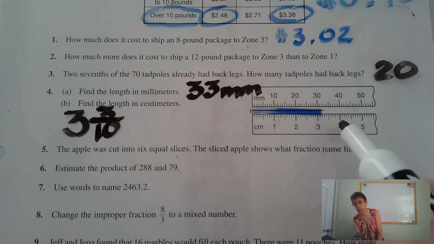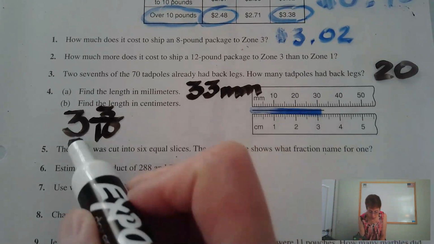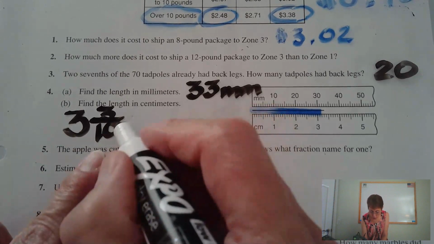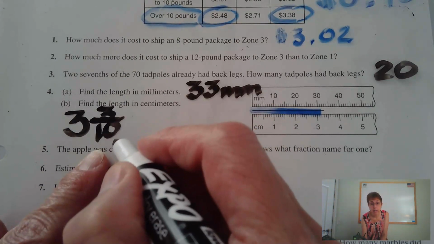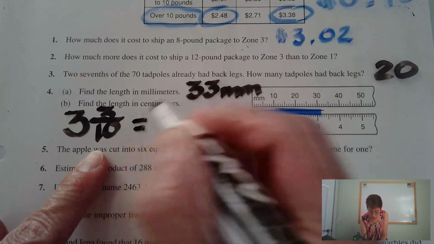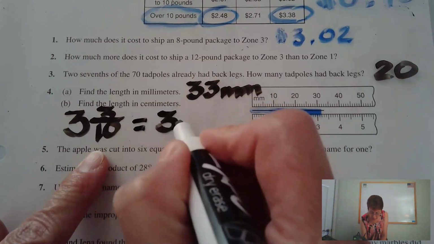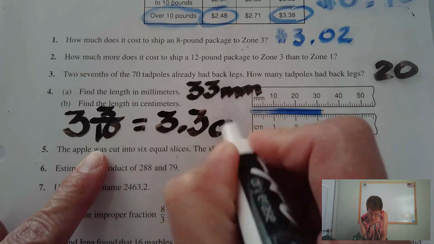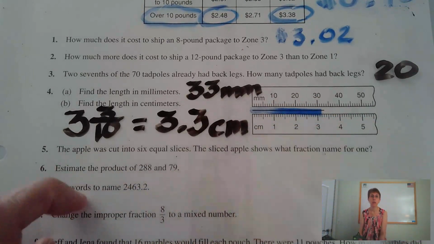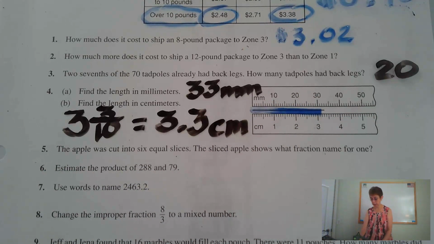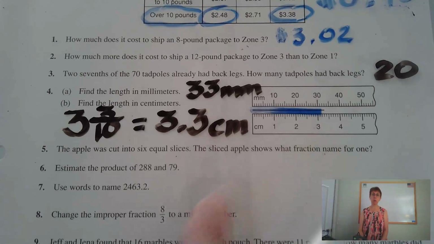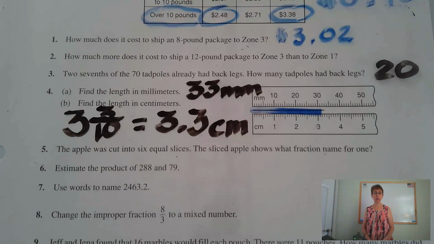So there are 10 spaces between 3 and 4. So you can say it's 3 and 3/10. You can write it as a mixed number, or you can write it as a decimal, 3.3. Because it's tenths, you can write it as a decimal, because remember, decimal numbers are tenths or hundredths. That's all we've worked with so far, tenths and hundredths.